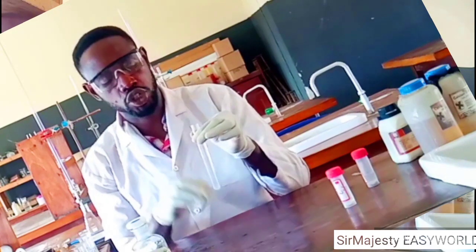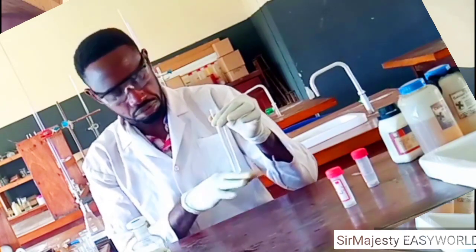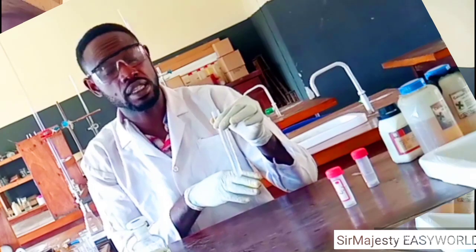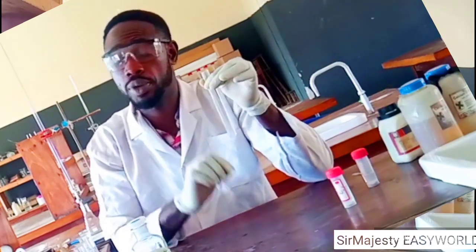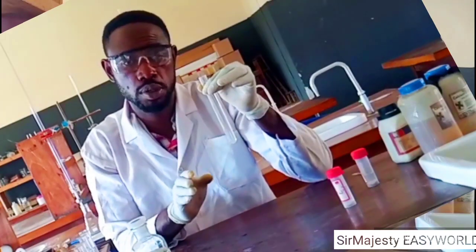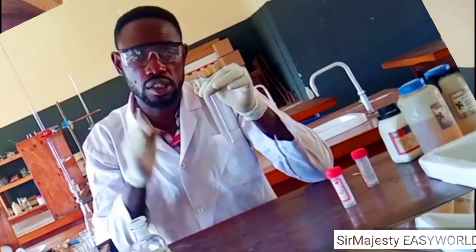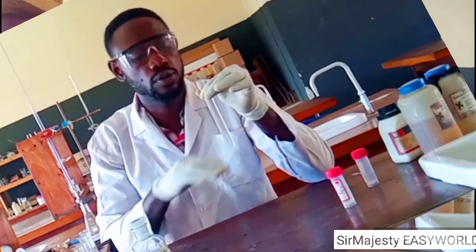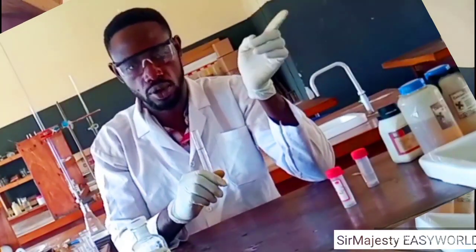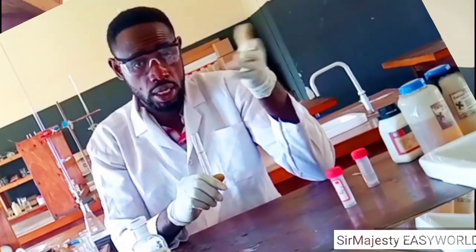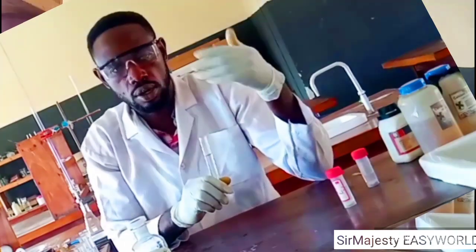Test: first portion of lead nitrate, maybe letter L, plus sodium hydroxide in drops till excess. Observation: white powdery precipitate, or white chalky precipitate, formed in drops. The precipitate dissolved in excess sodium hydroxide to form a clear solution. Inference: lead 2 ion, aluminium ion or zinc ion suspected or likely.